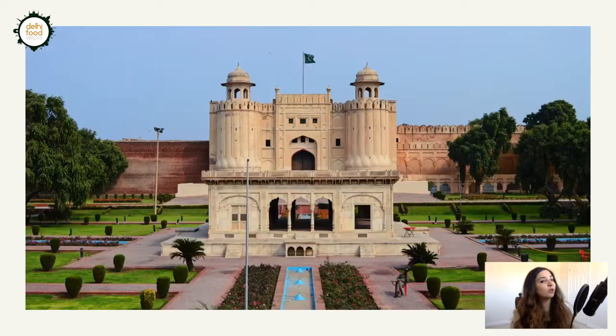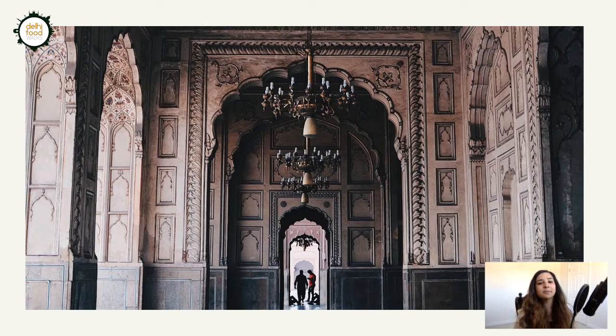For example, Lahore Fort, which is a citadel within the walled city, and it has these beautiful, well-manicured gardens right in front of it. And right next to Lahore Fort is Badshahi Masjid, which is another Mughal-era mosque, and it's considered one of the most iconic symbols of Lahore. It's the largest mosque of the Mughal era and the second largest mosque in Pakistan today.